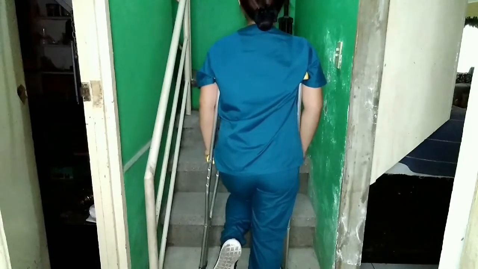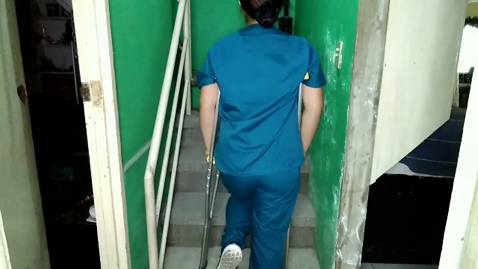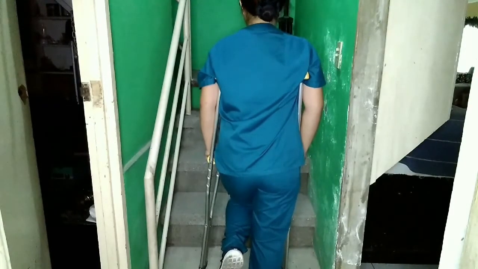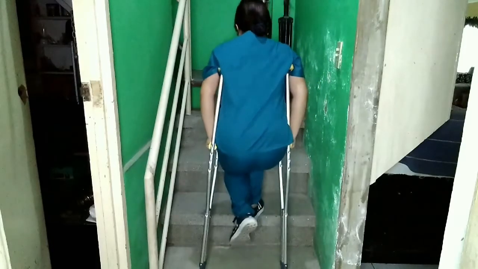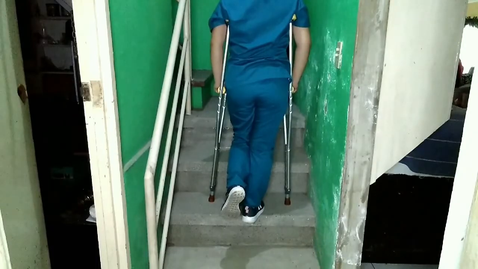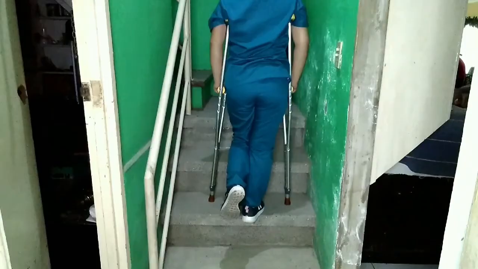Assume that this is the weak side of my leg and this is the strong side of my leg, then lift your body weight up onto the stairs. Repeat the sequence and observe your patient's level of balance and fatigue.